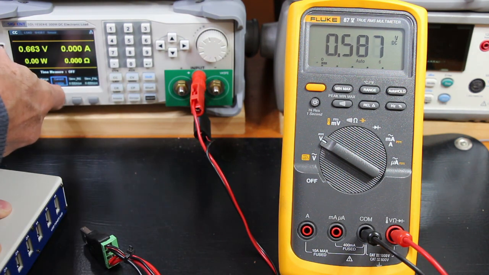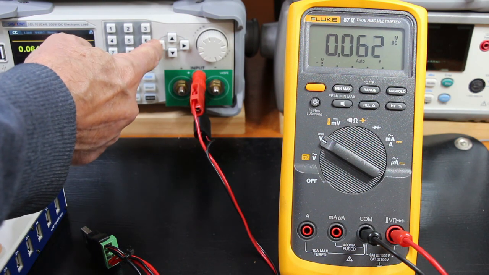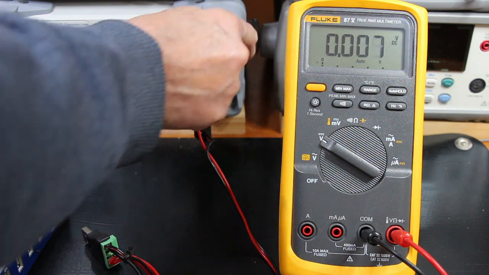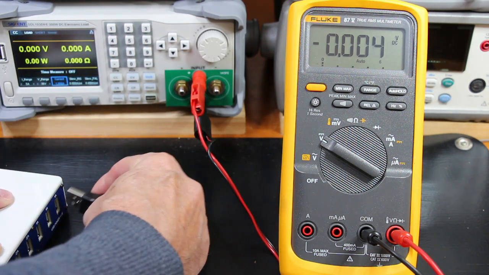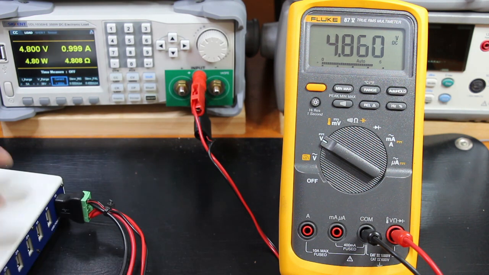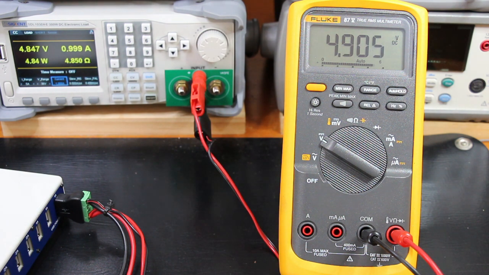Then I will change the current to 1 amp and test the 1 amp output. 4.906 with the load, and without the load 5.072.